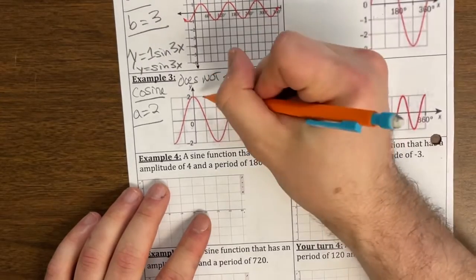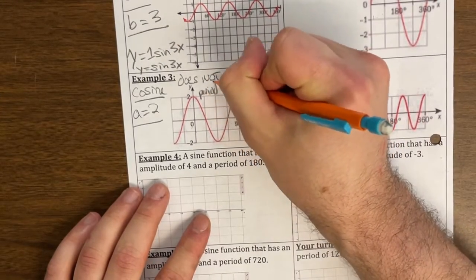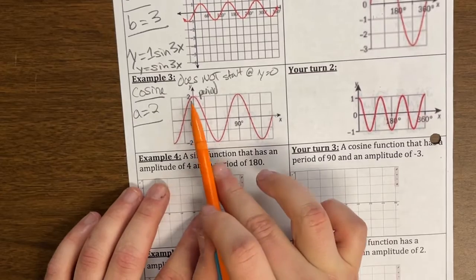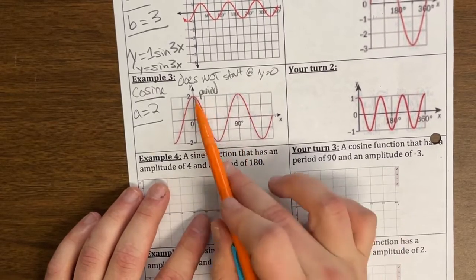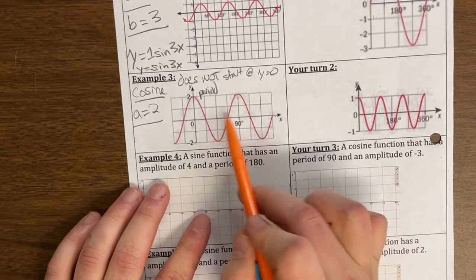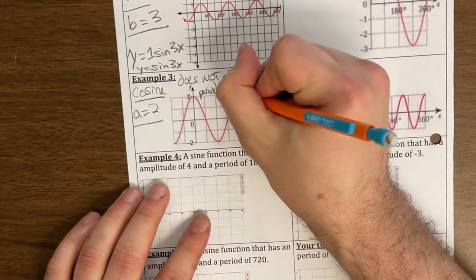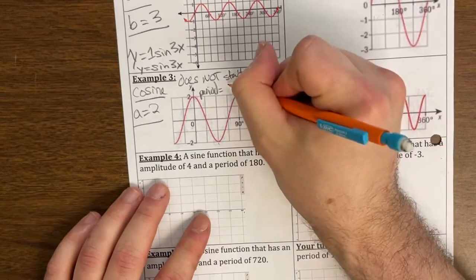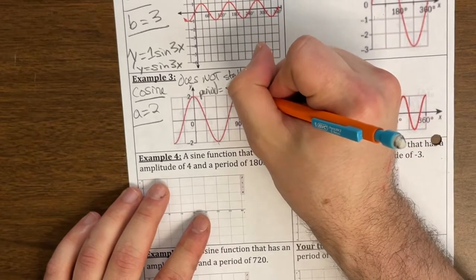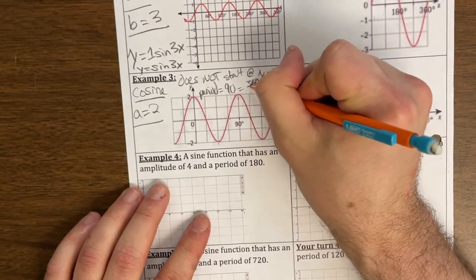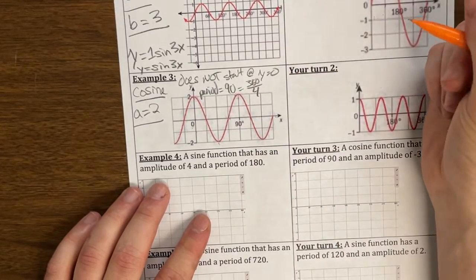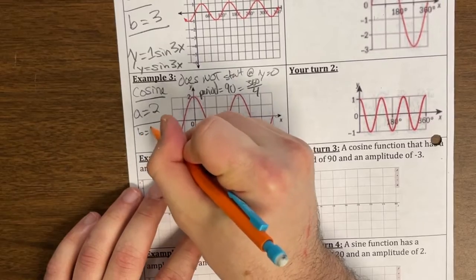So let's use a period instead. What is our period? Well, from 0 to 90 is one entire rotation. Again, start and end point. I have my 2 zeros and I have the min. So my period is going to be 90. How do I get that? Well, I'd have 360 divided by 4. So that means that B is going to be equal to 4.